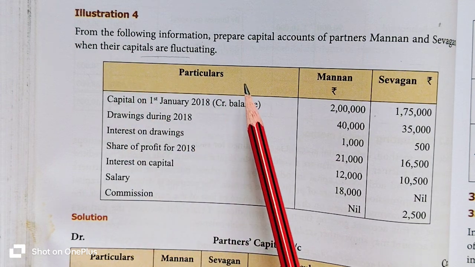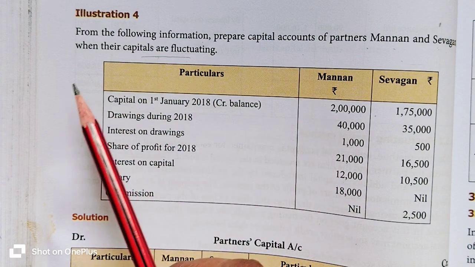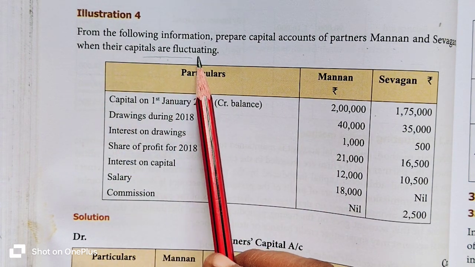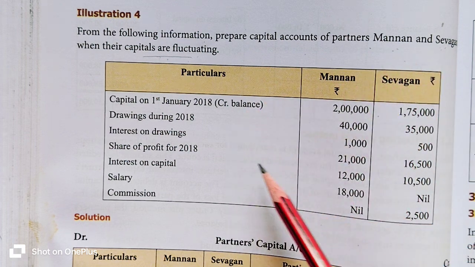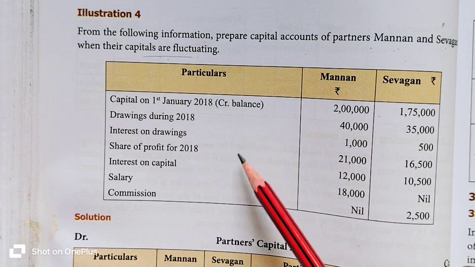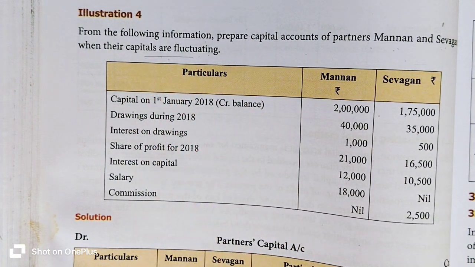From the following information, prepare capital accounts of partners Mannan and Sevagan when their capitals are fluctuating. So, listen here carefully. Mannan and Sevagan's details are given below. From these details, we are going to prepare the fluctuating capital method.